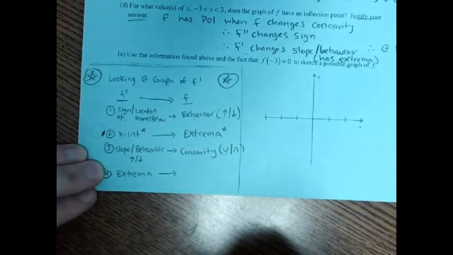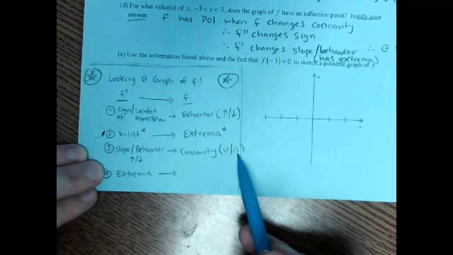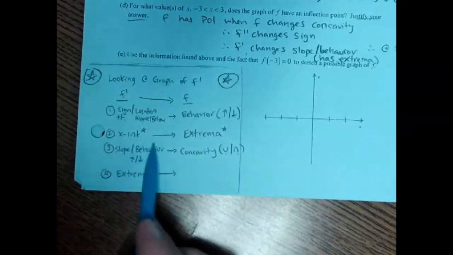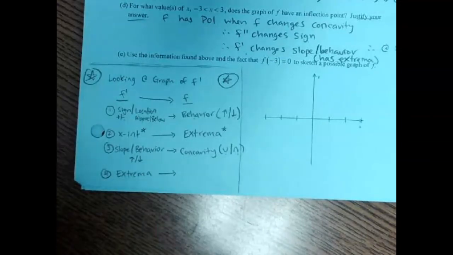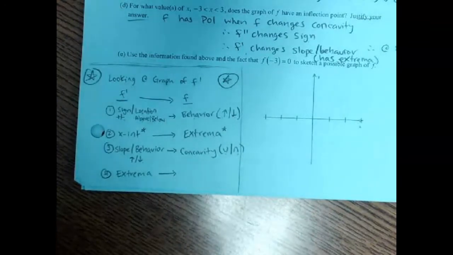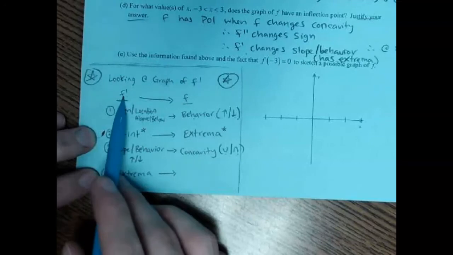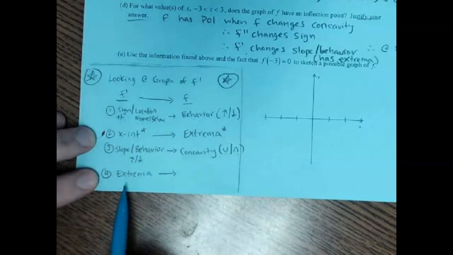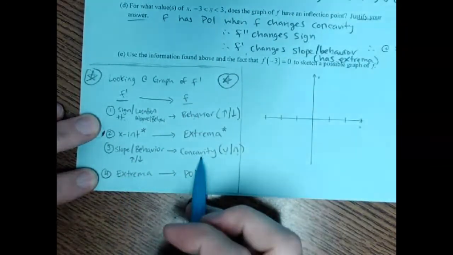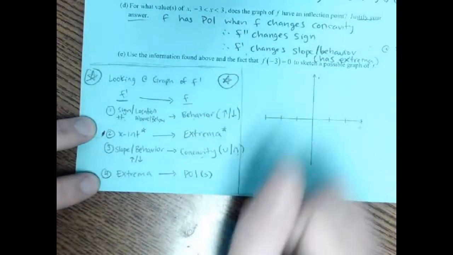Or if your first derivative has a negative slope, is decreasing, that means your second derivative is negative, which will mean your original function is concave down. So the slope, or the behavior of your first derivative, that tells you the intervals of the concavity for your original function. And then, hey, when f prime changes slope, or where f prime changes behavior, aka where f prime has a min or a max, those are going to be the spots where f correspondingly changes concavity. So those are your points of inflection.